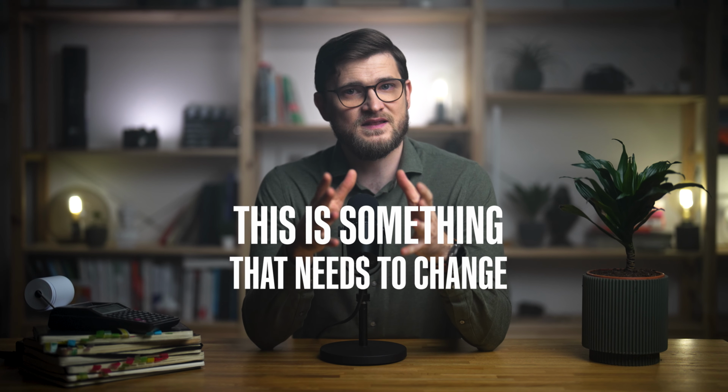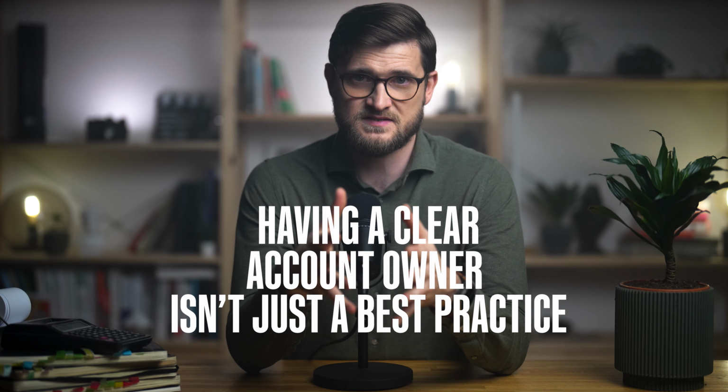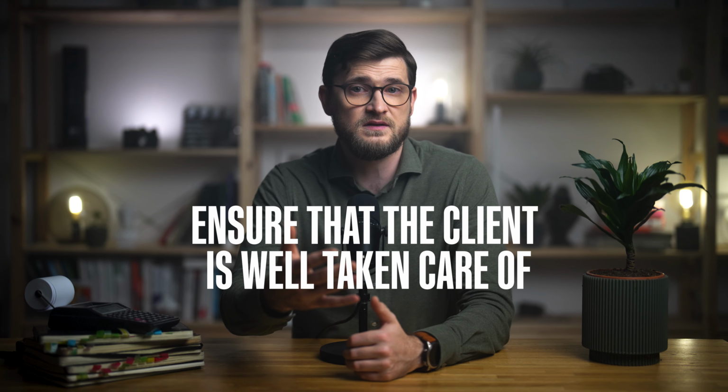Now, I know some companies, especially smaller ones, might not have a dedicated person assigned to every account. But trust me, this is something that needs to change. Having a clear account owner isn't just a best practice. It serves a very practical purpose as well. The account owner is typically an employee and a user of the CRM system, and their role is to ensure that the client is well taken care of.